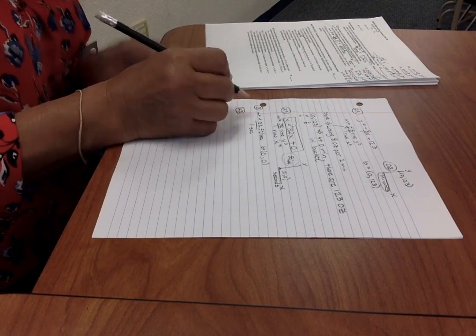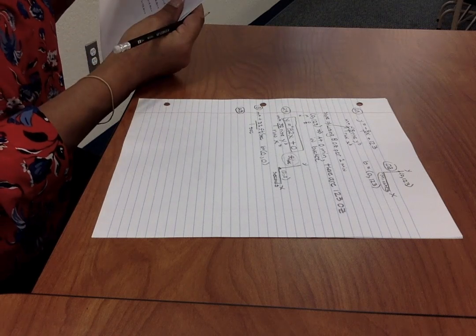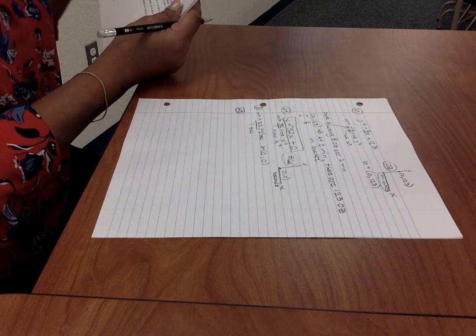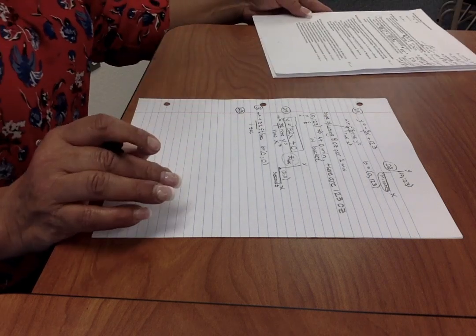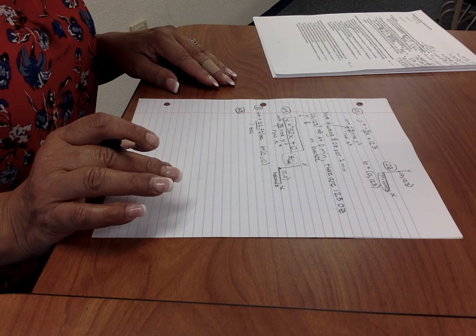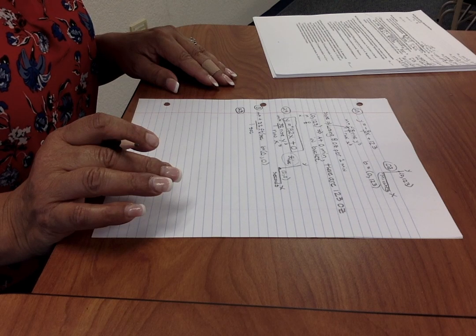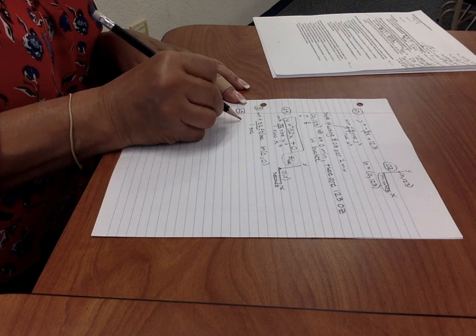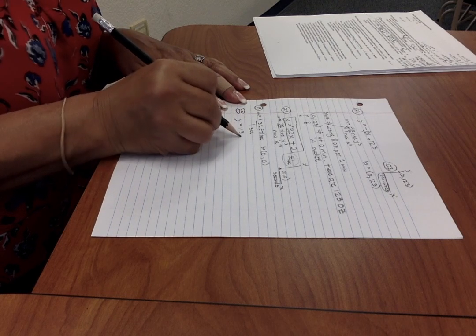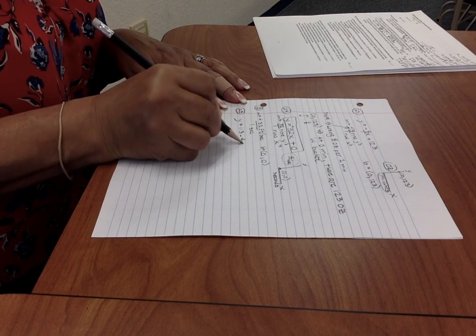Problem 25, I believe this is the last description problem. There might be one more on the next page. Okay, so 25. The amount of water in a leaky bucket is given by y is equal to 113 minus 4x.